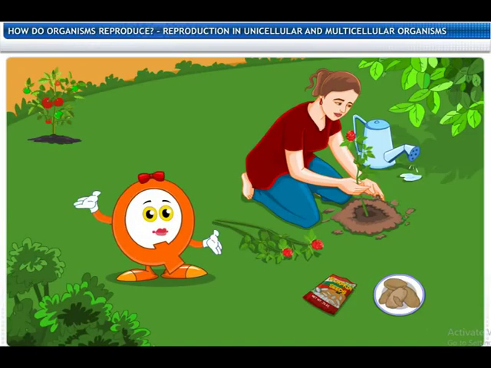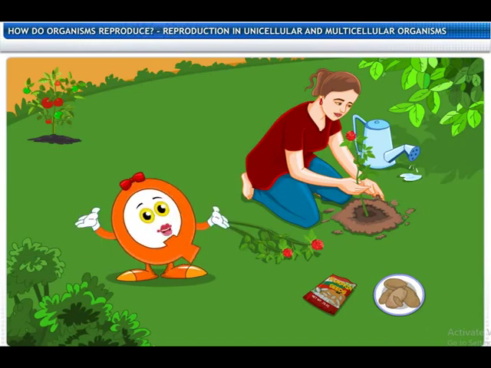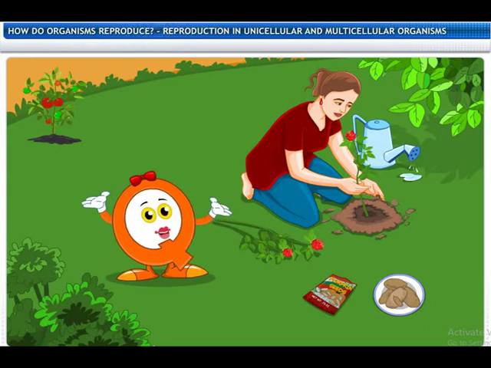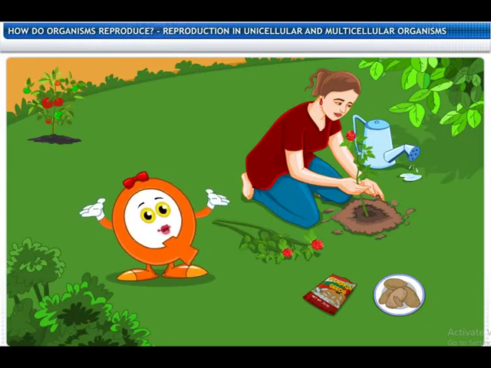You know, she says that a lot of plants require only one parent plant to reproduce. She's planting some flowers and vegetables today. So I thought I can tag along.